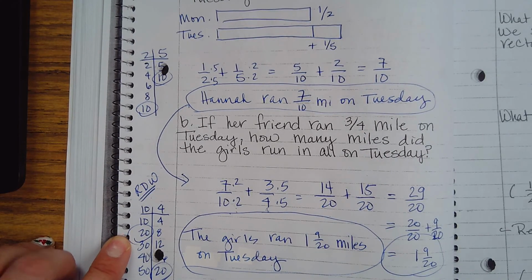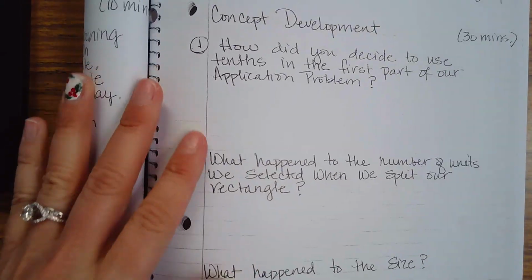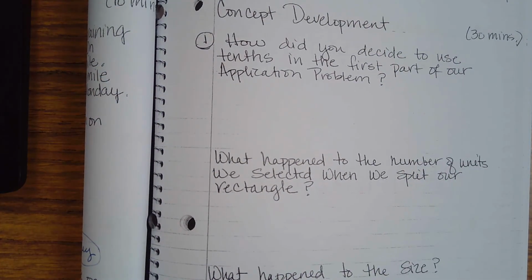All right, that will do it for our fluency for lesson 9. Come on back and be ready for concept development. And I'll see you in just a minute.